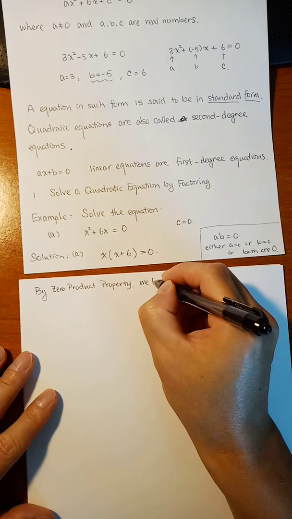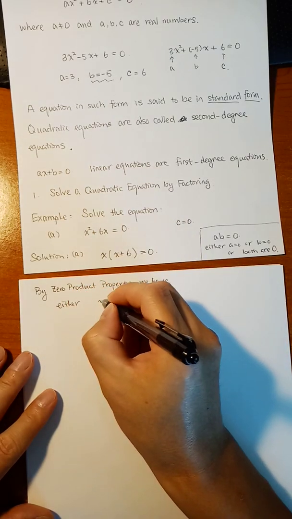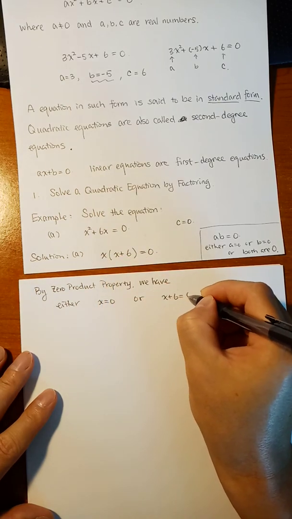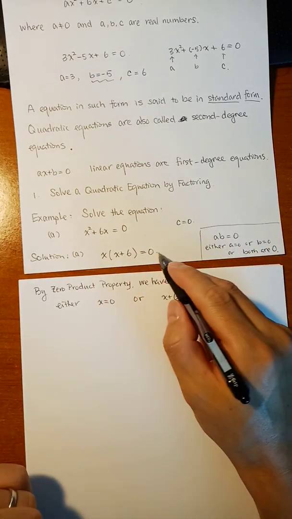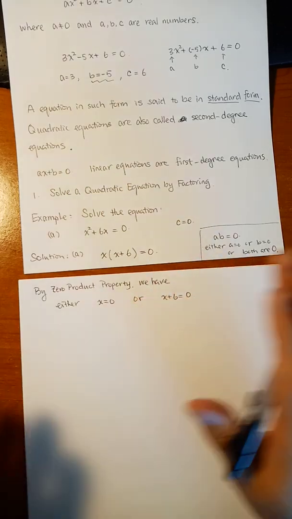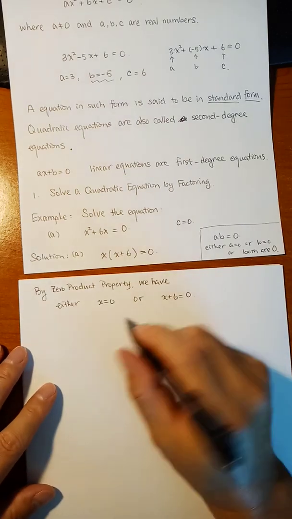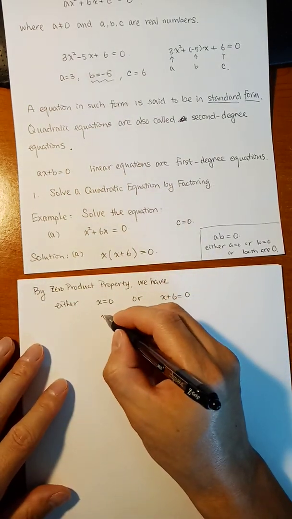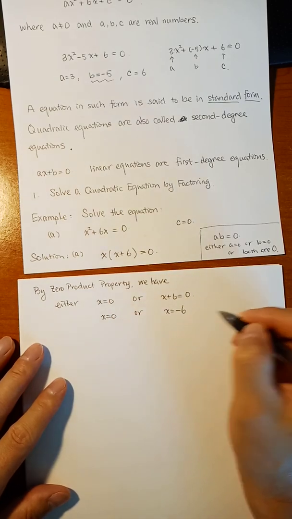we have either x is 0, the first factor is 0, or the second factor is 0. Only when the right-hand side is 0 does the product equal to 0 give you such a property. If you have any other non-zero number, this property fails. Never apply it. Okay? x equal to 0. x plus 6 equal to 0, so x is negative 6.